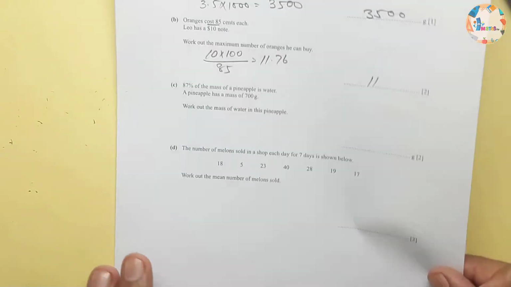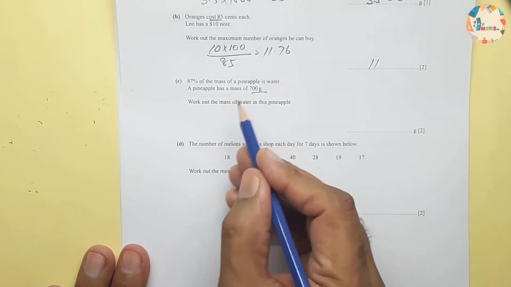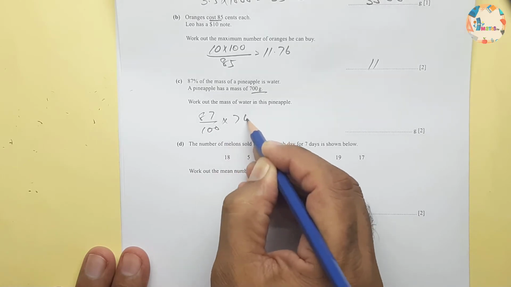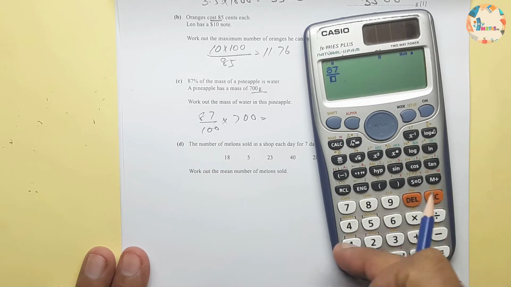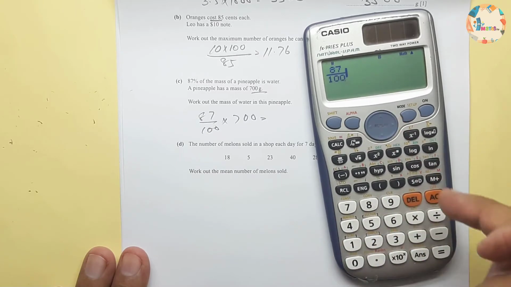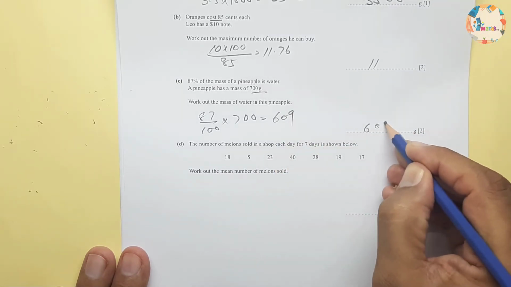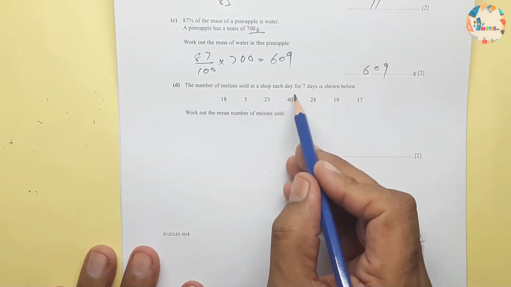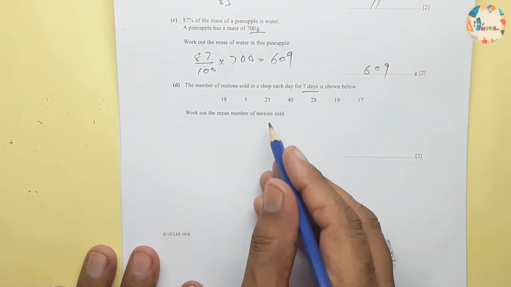87% of the mass of pineapple is water, so we'll have to calculate this one. So 87 divided by 100 multiplied by 700 will be equal to 609 grams. So answer will be 609 grams. The number of melons sold in a shop each day for 7 days is shown. Work out the mean number of melons sold.